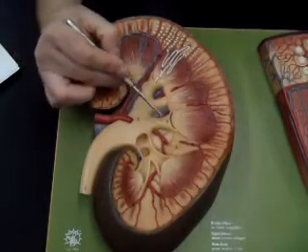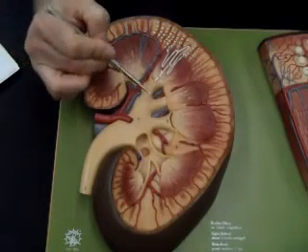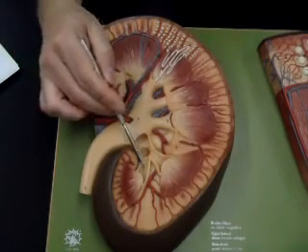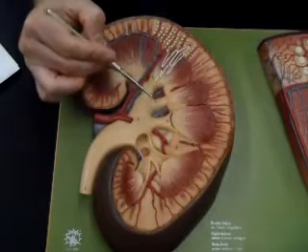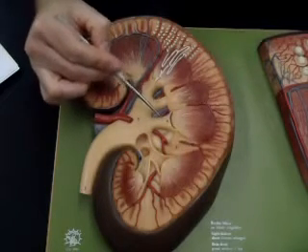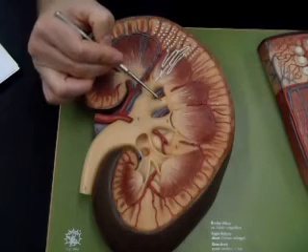Now there are branches that come off of the pelvis, as you see here. Each one of these branches is called a calyx. So this is a calyx, this is a calyx. So plural is calyces, singular is calyx.